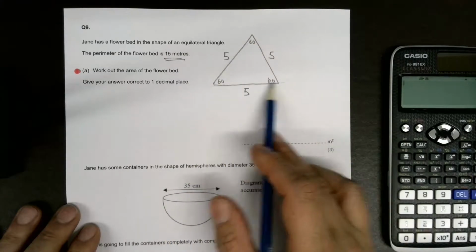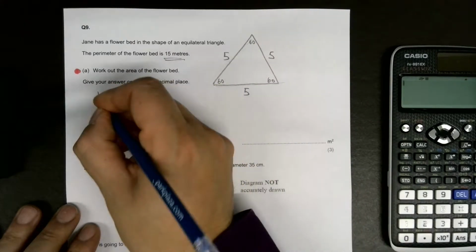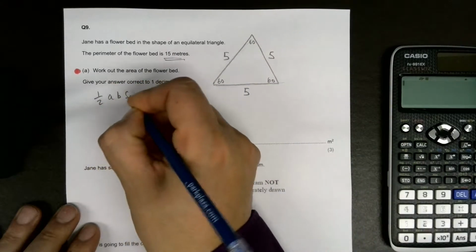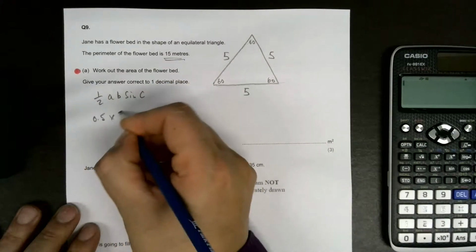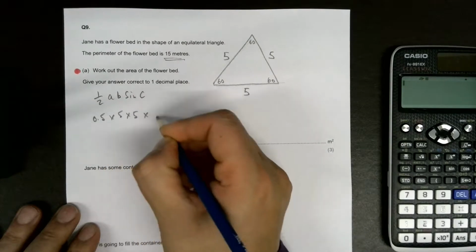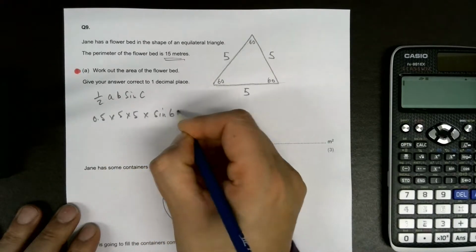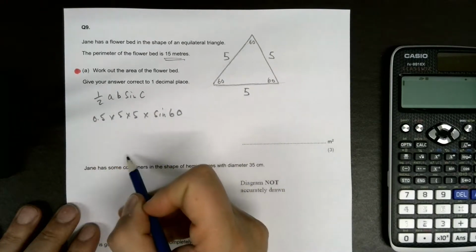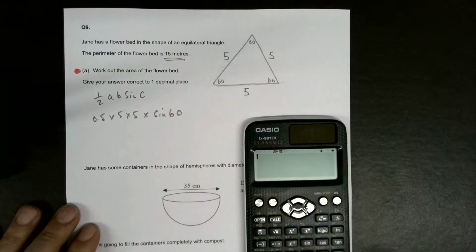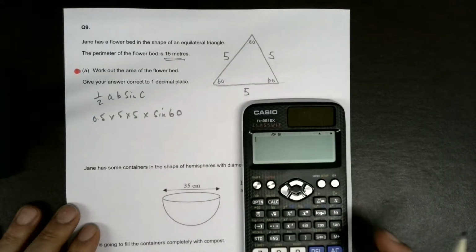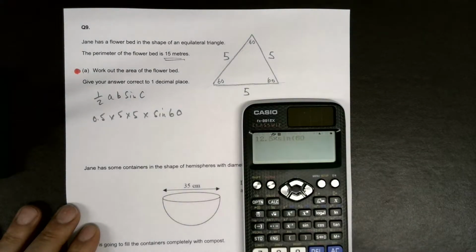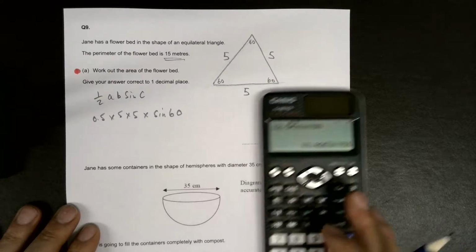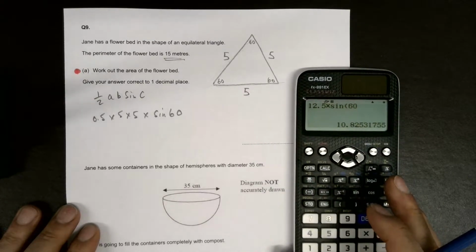Well, we've got our V shape here where we can use our half ab sine C. So we have 0.5 times 5 times 5 times sine of 60. So we end up with 25 divided by 2, so that's 12.5 times the sine of 60, which equals, there we are, 10.82.